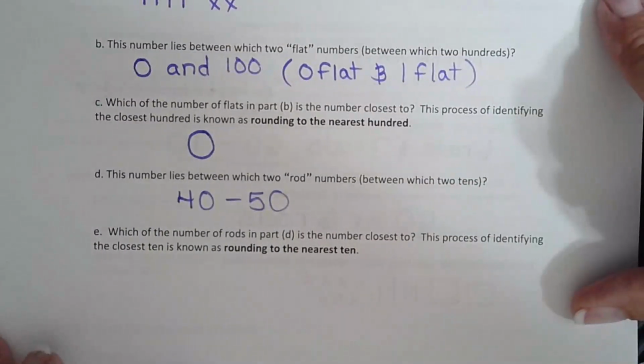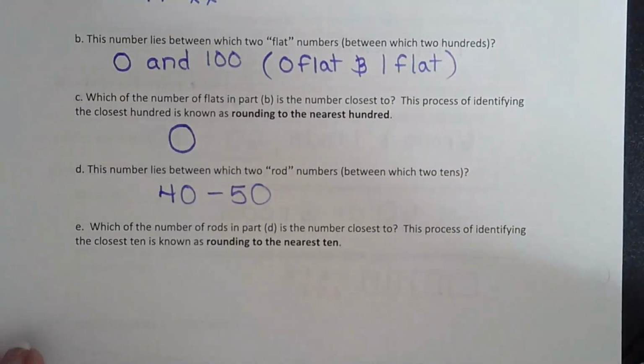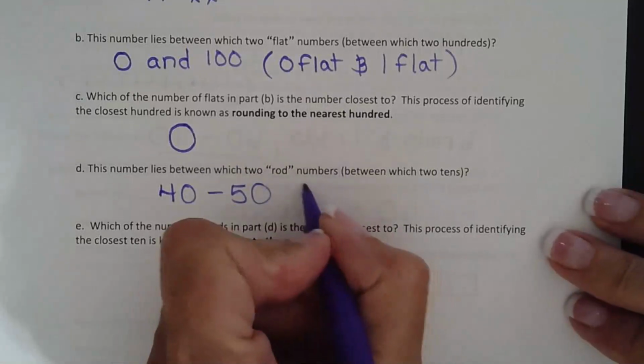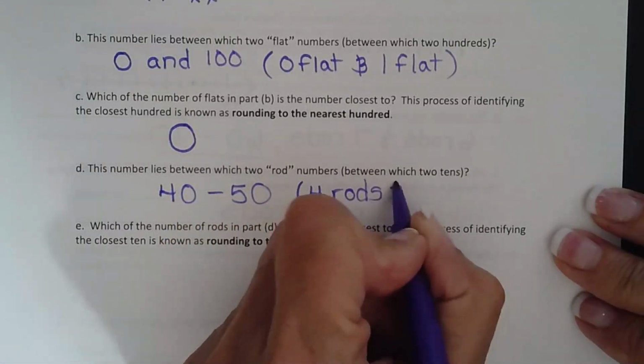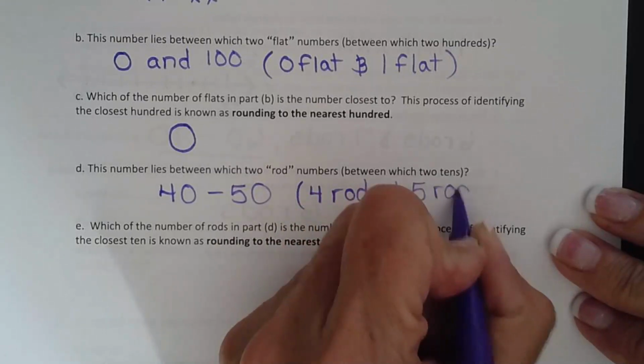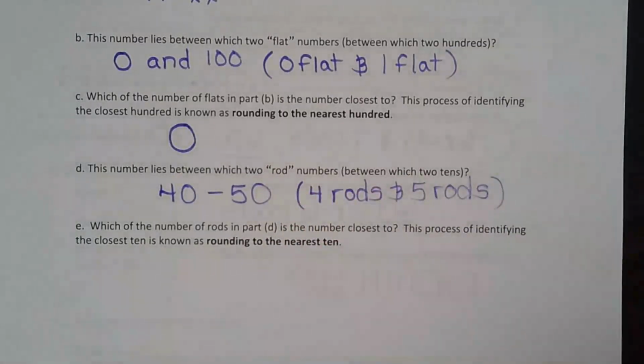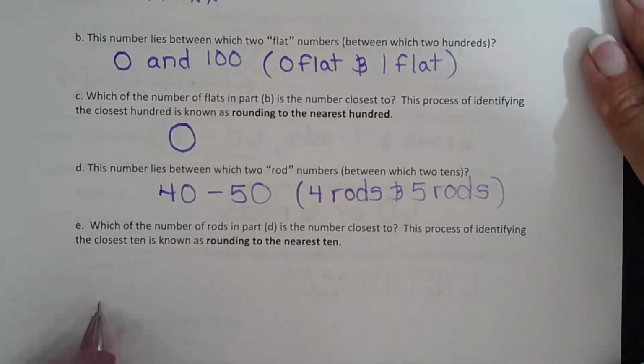And the number lies between 2 rod numbers, 40 to 50, and that would be 4 rods and 5 rods. Looks like my pen's running out of gas. Good thing I have another purple one.